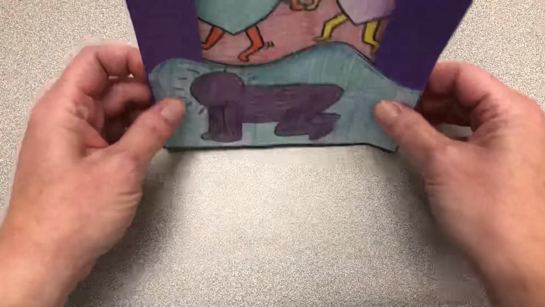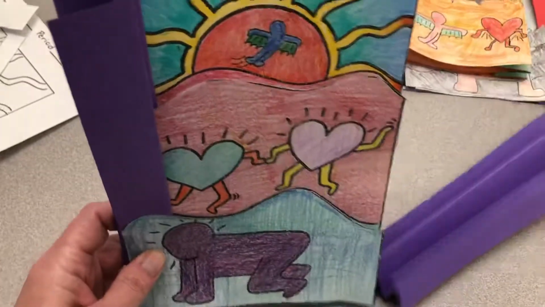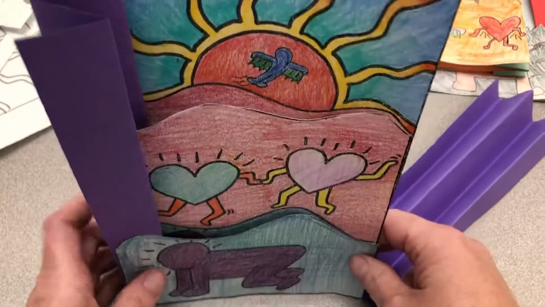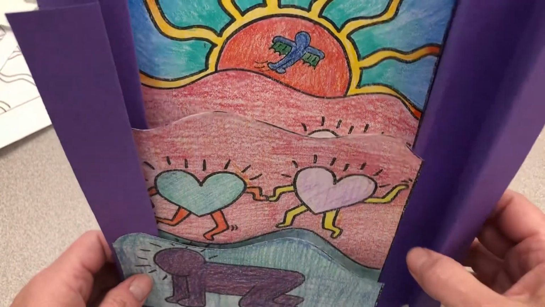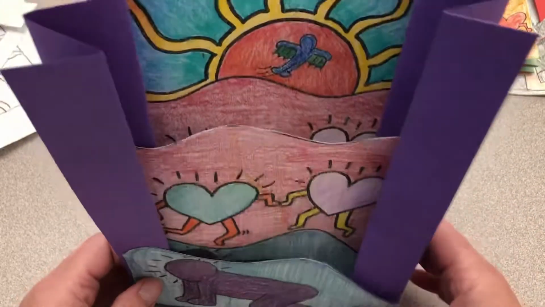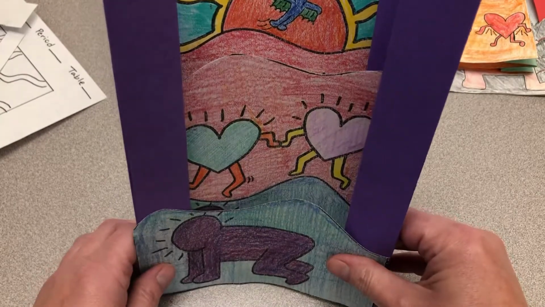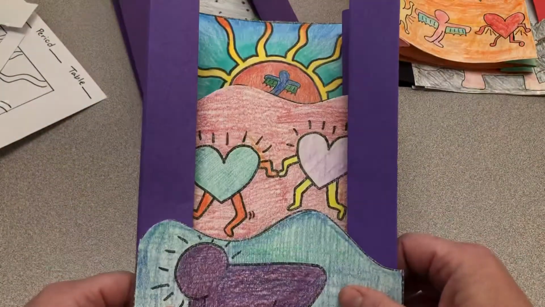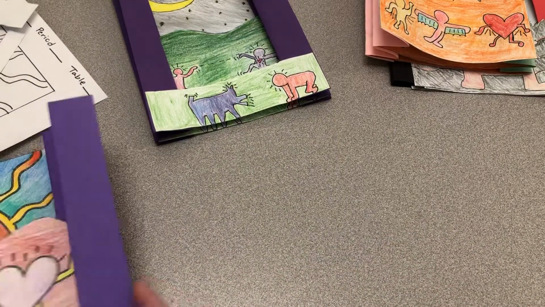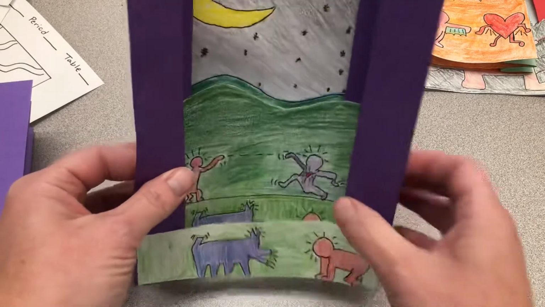So once it is all glued together, which this is not, but you guys can kind of get the idea, you should be able to stand it up and it would pop out like that. So it is a true pop art, pop out for Keith Haring figures. So here are a couple of examples of finished ones. Got this one right here.